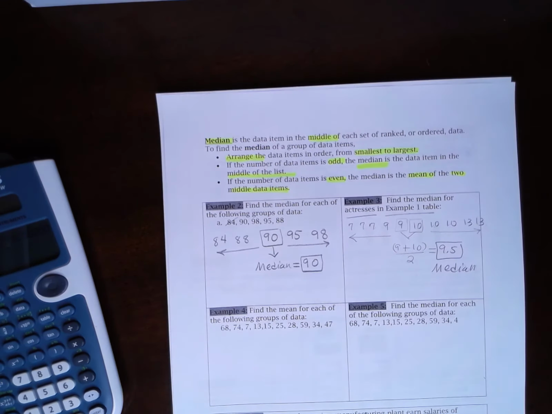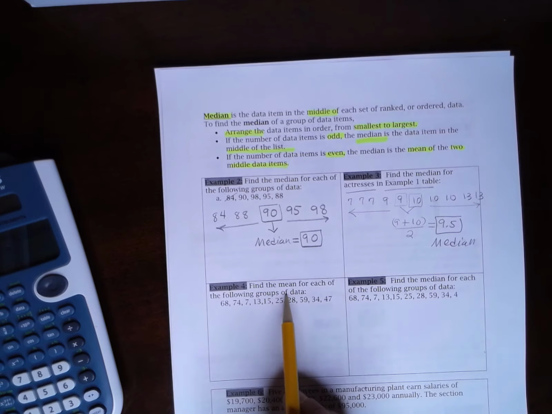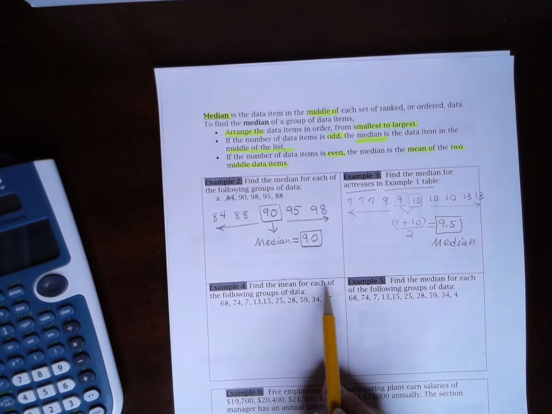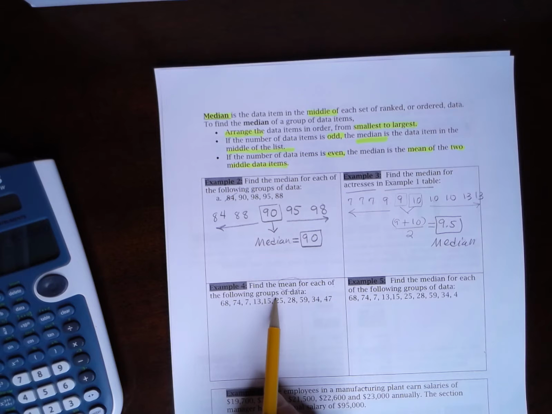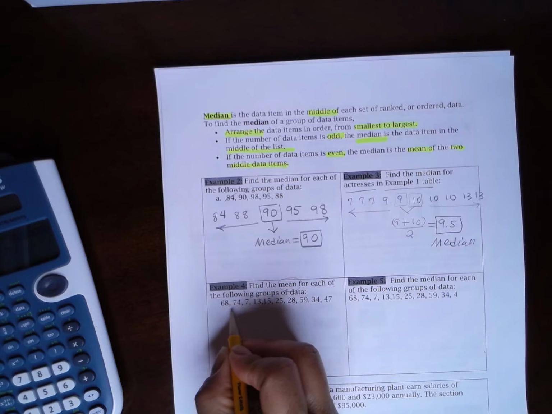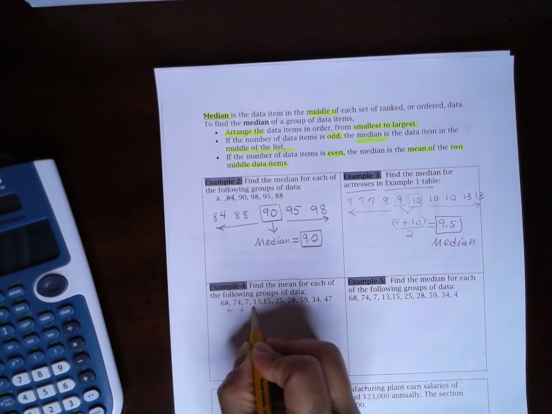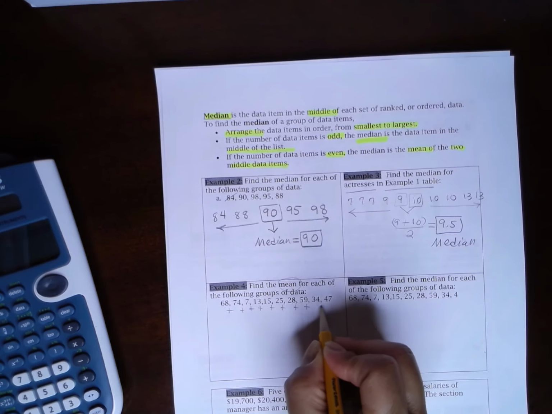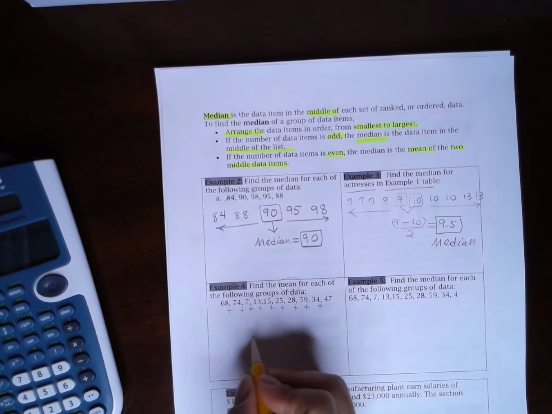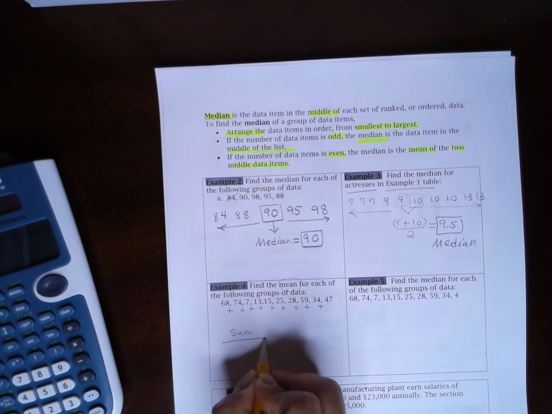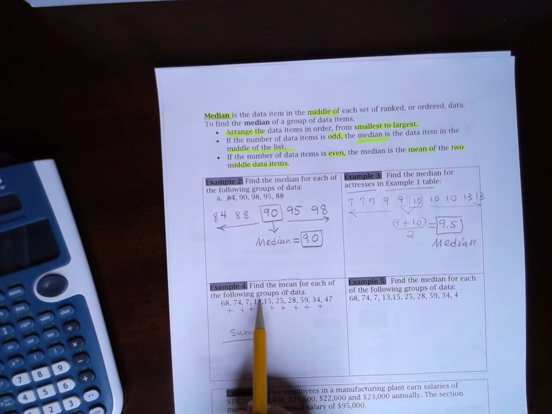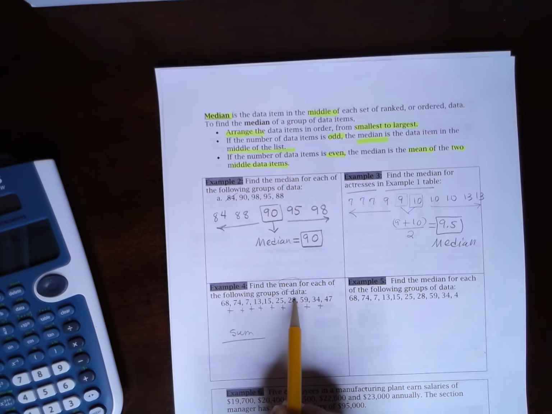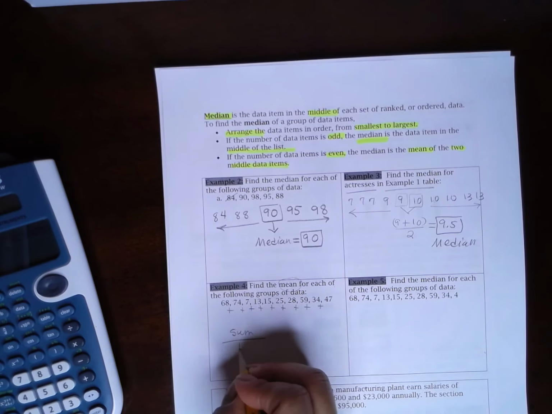Number 4, find the mean for each of the following groups of data. So we're looking for the mean. If you're looking for the mean, you're not having to put the data in order. The mean is the sum of the data, all of the data. You add them all up and you divide them by the amount of data. So it's going to be the sum divided by 1, 2, 3, 4, 5, 6, 7, 8, 9, 10. So the sum divided by 10.